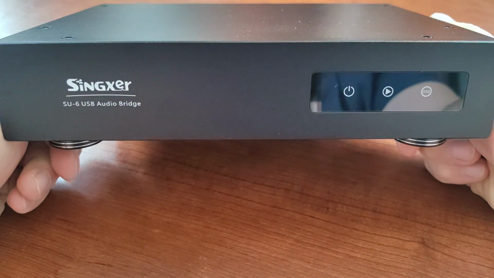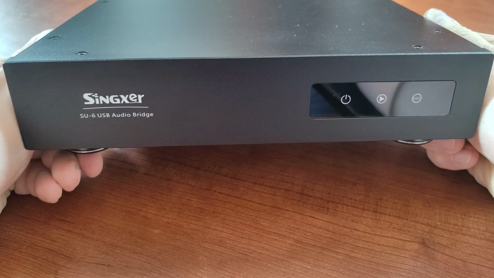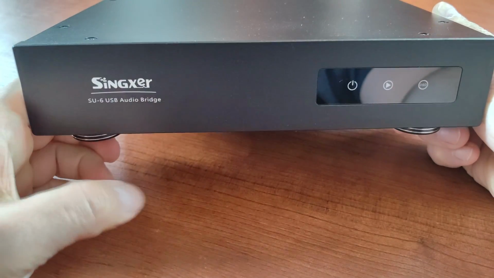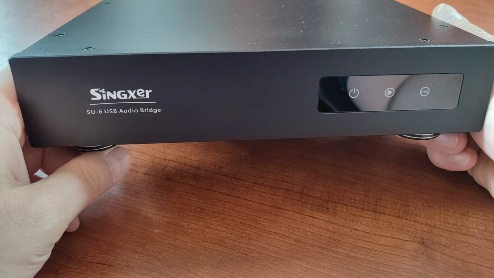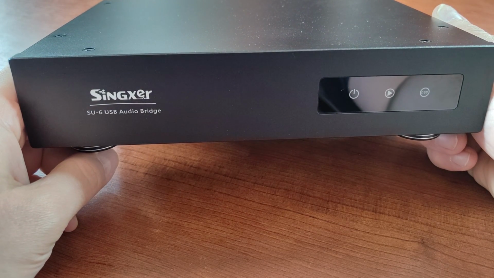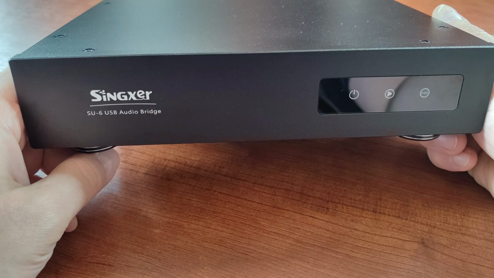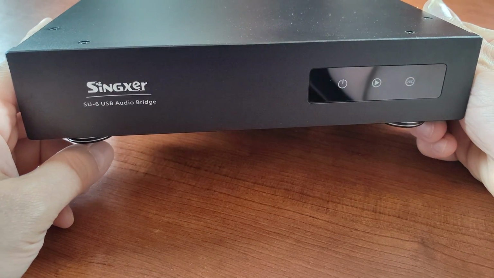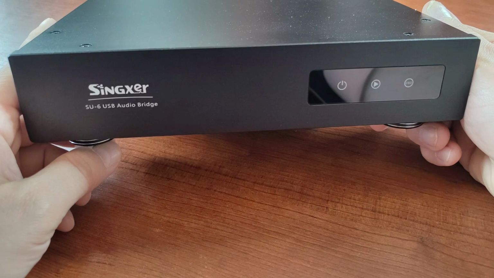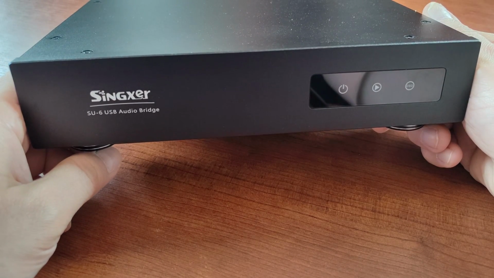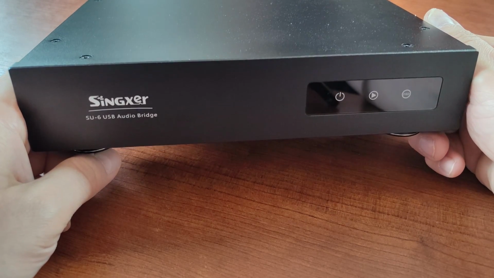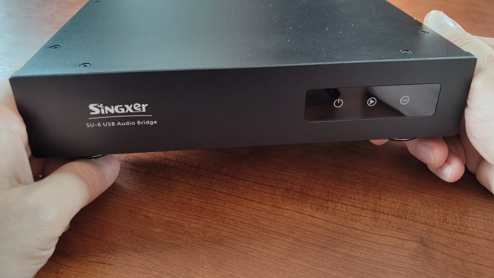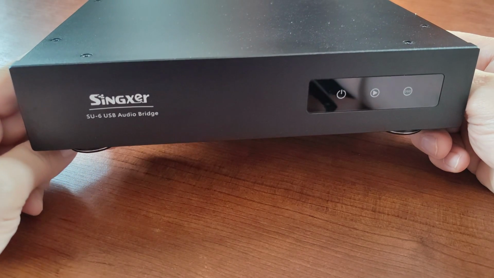This device comes highly recommended. I also have, I think, the oldest incarnation of this device coming from the Singxer stable, the Singxer SU-1. I got it like 7 or 8 years ago already to use with my Gustard XU20 Pro, as far as I remember the model name. At that time, it was all the rage to get these two devices and connect them together.